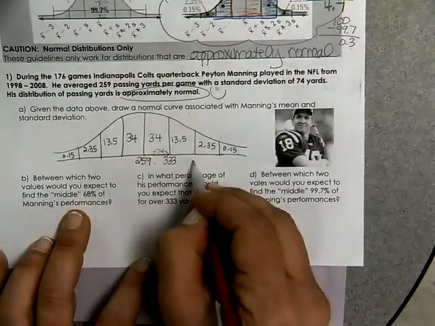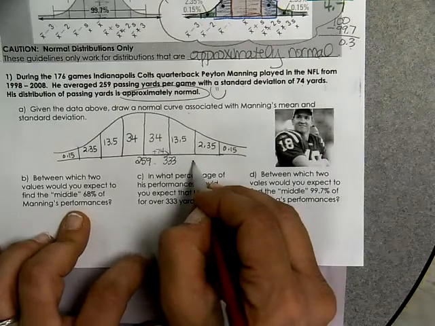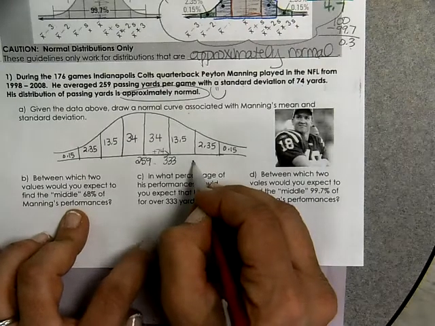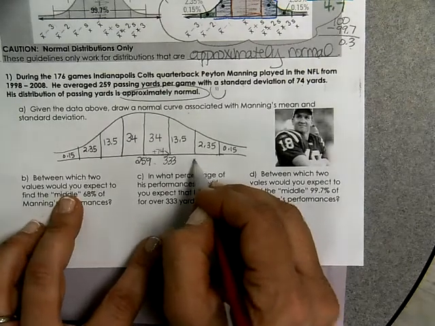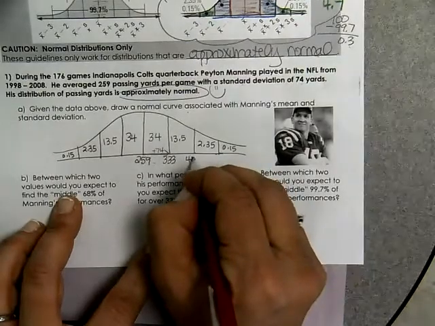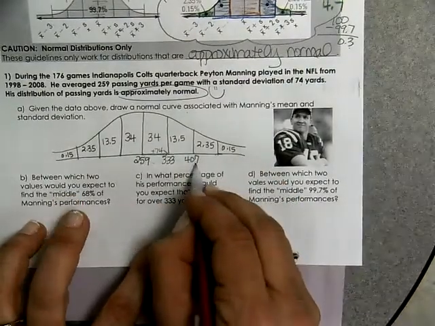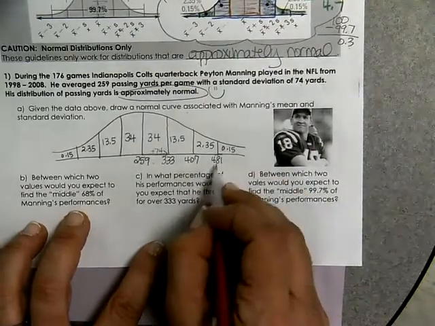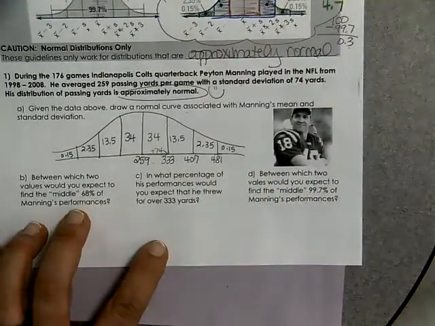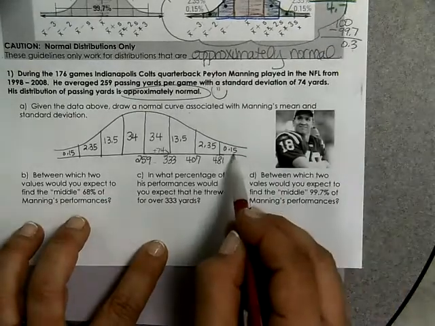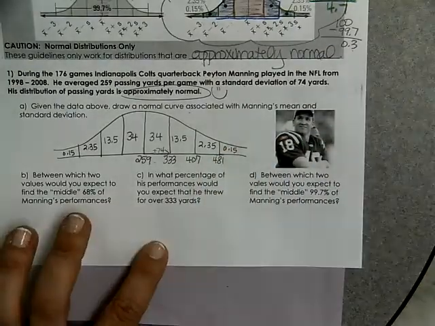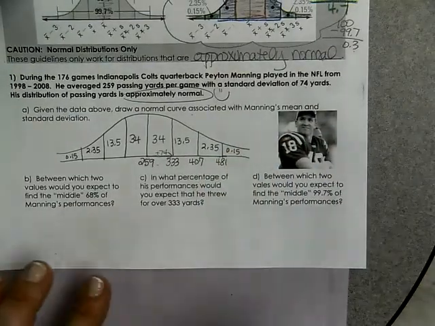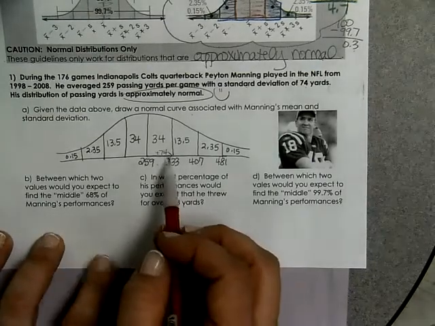What do you think we'll do to get the next value? Same thing, add another 74 yards. So adding another 74 yards gives us 407. We add another 74 yards to get 481. We do not label the very end of the graph because this kind of lets us go off and have very exceptional performances.